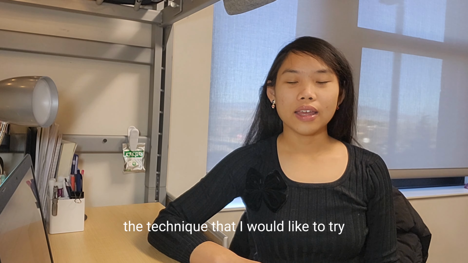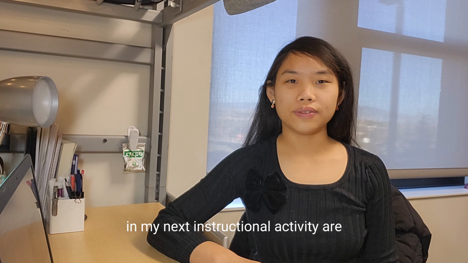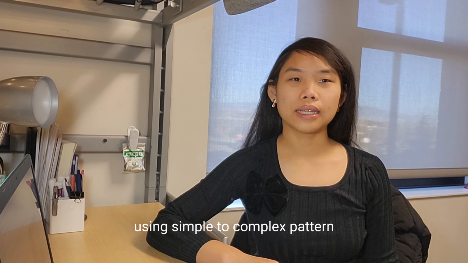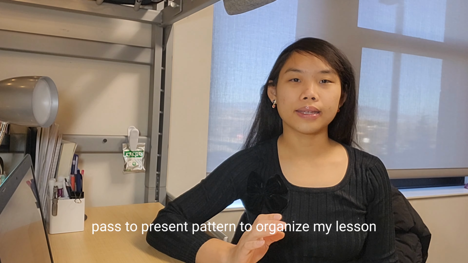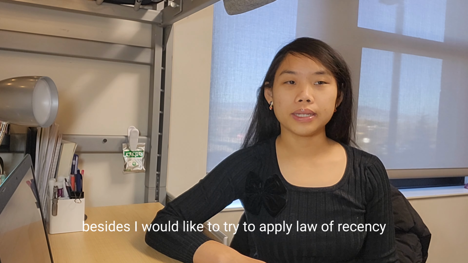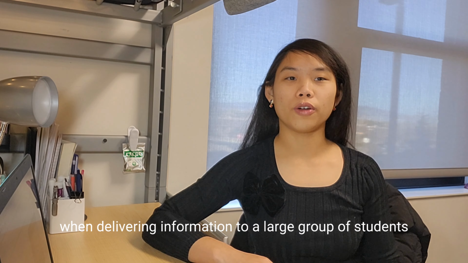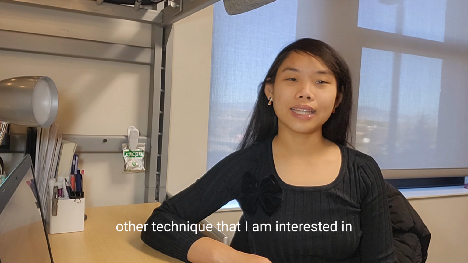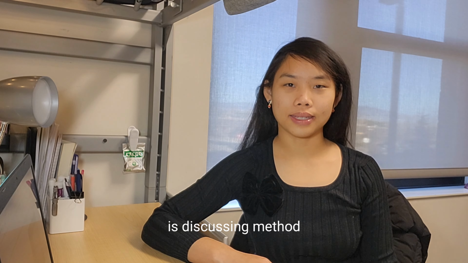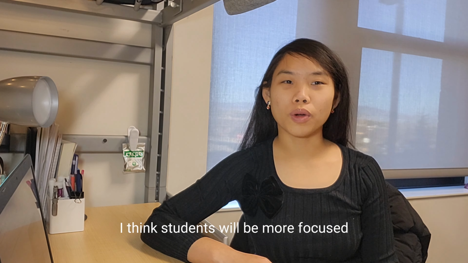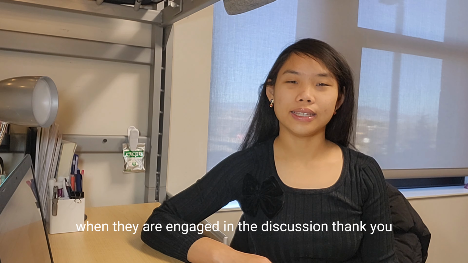In conclusion, the technique that I would like to try in my next instructional activity are using simple to complex pattern, past to present pattern to organize my lesson. Besides, I would like to try to apply law of recency and employ lecture method when delivering information to a large group of students. Other technique that I am interested in is discussing method. I think students will be more focused when they are engaged in the discussion.